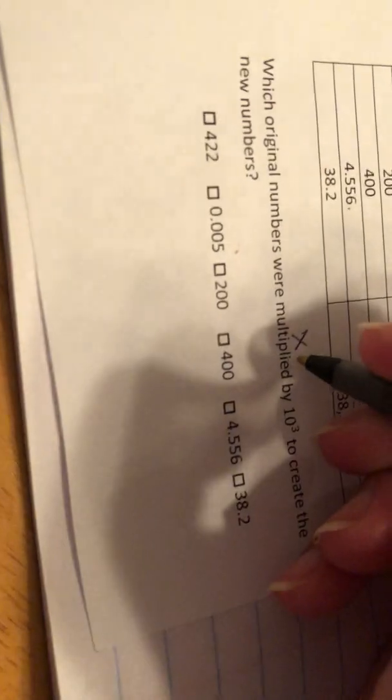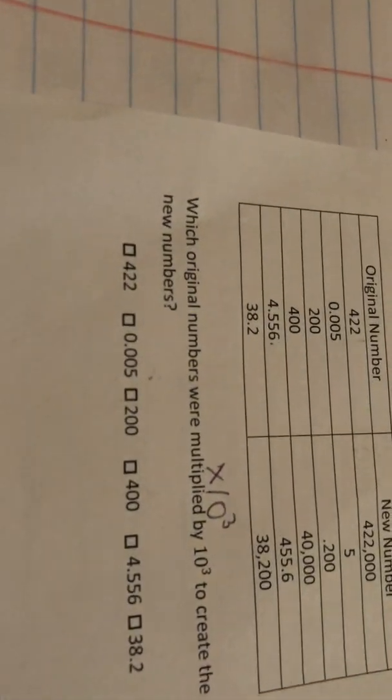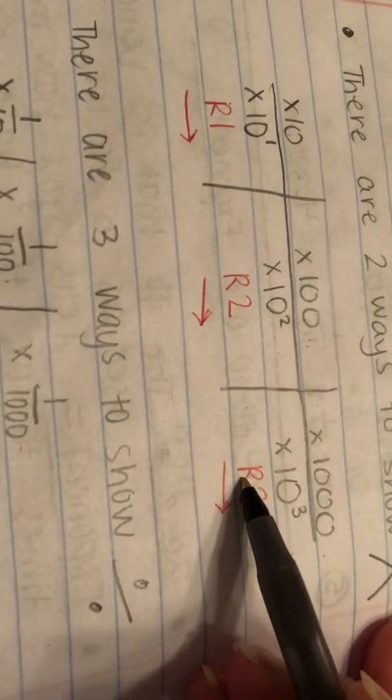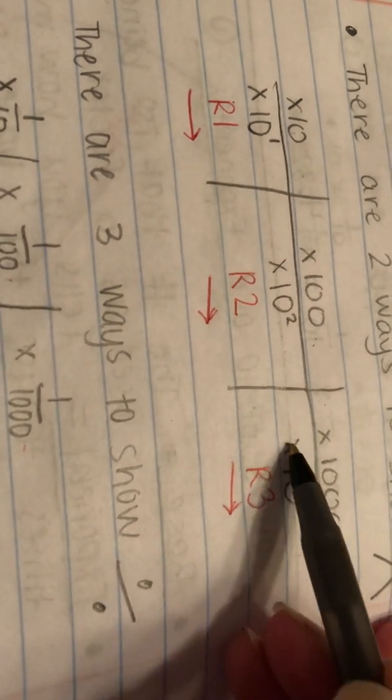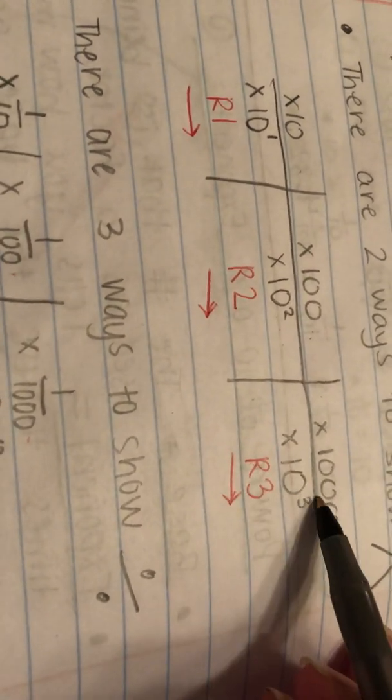Multiplied, multiplication. They're asking you, where are you multiplying by 10 to the third power to get the new number? But I want to remind you, if you are multiplying by 10 to the third power, you are moving right 3 times. Multiplying, we're moving right. Exponent's 3, we're moving 3 times.